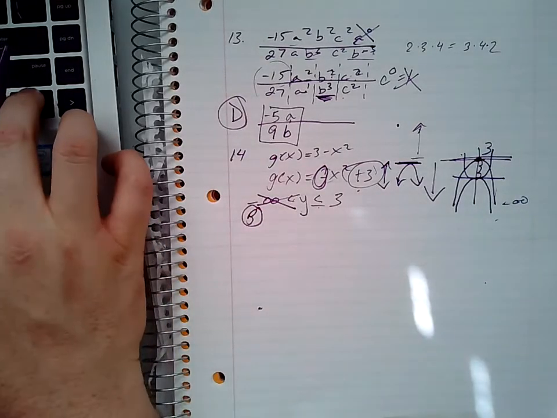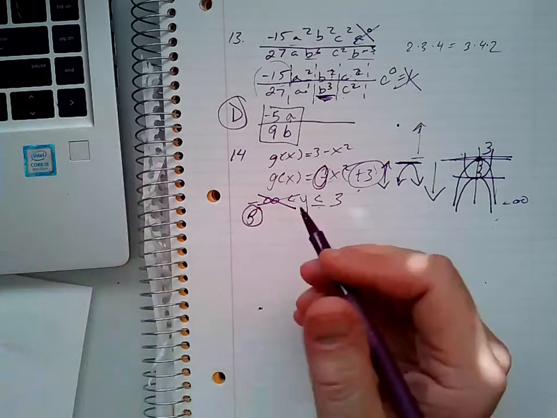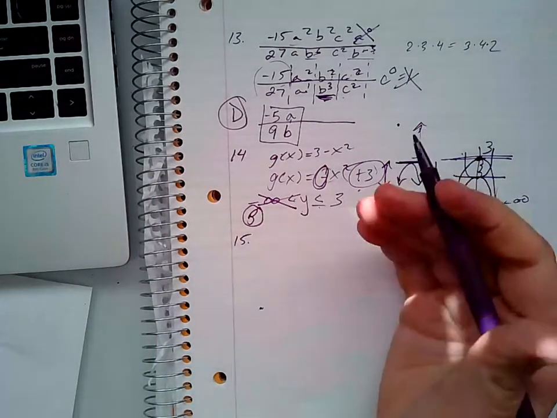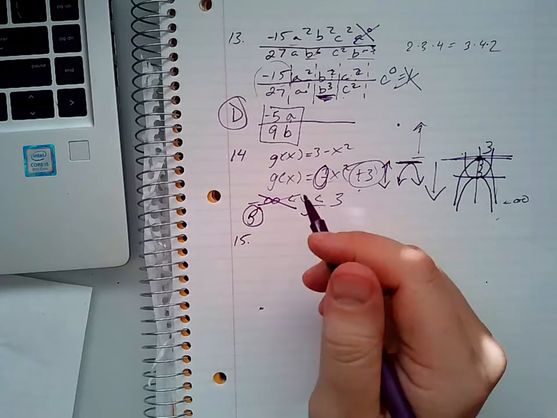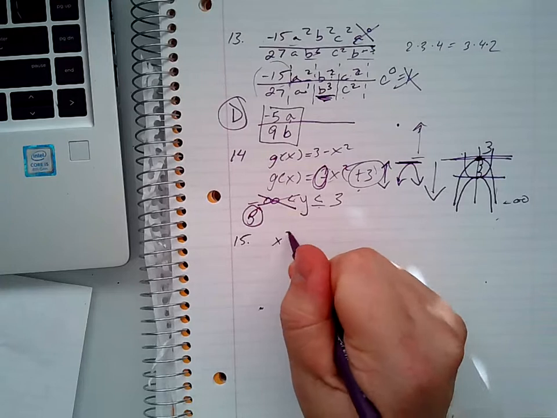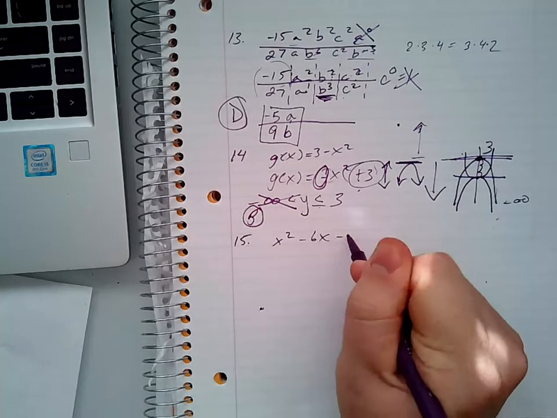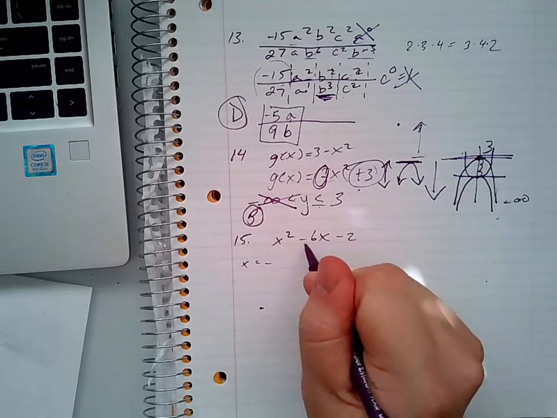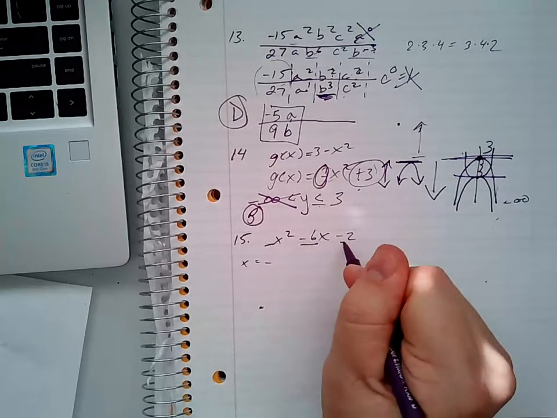Number 15. What are the roots of the quadratics? What's another term for root? Solutions, x-intercepts, all that stuff. So it's asking us, if we look at our answers, it's really asking us to use the quadratic formula, which is x equals negative b. Remember, this is my a, this is my b, this is my c.